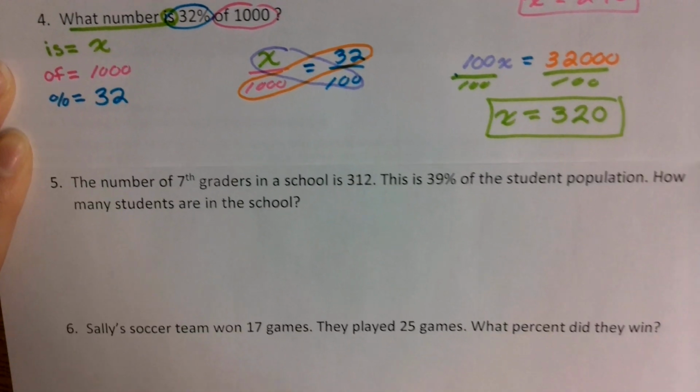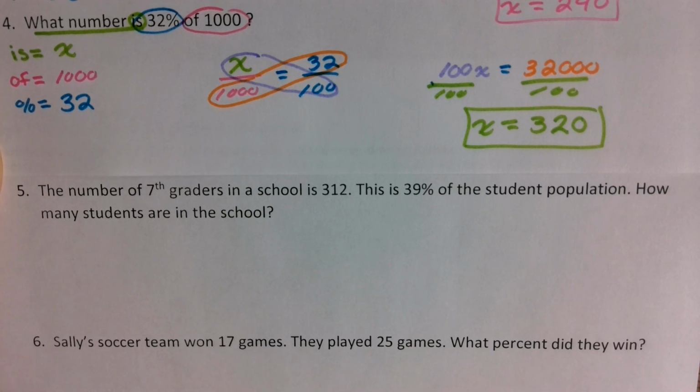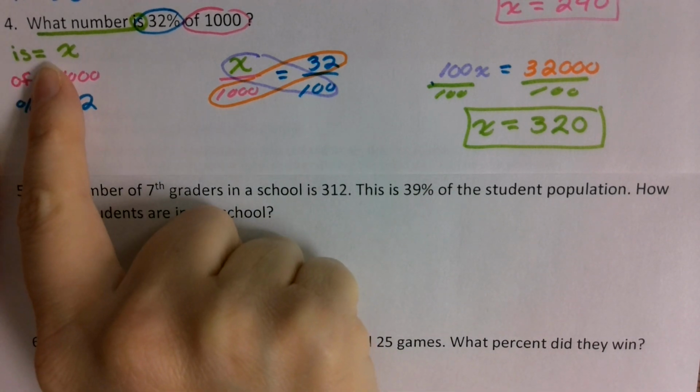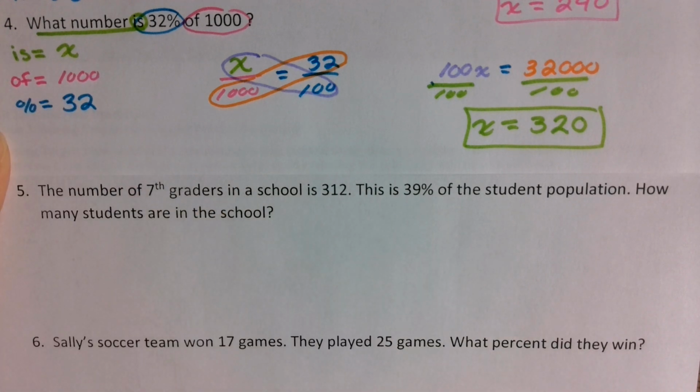So in those cases, that's when you have to utilize your understanding of a part in a problem and a whole in a problem. Remember, is will be our part, of would be our whole. So you're just transitioning to those concepts. Instead of is over of, we're thinking part over whole is percent over 100.